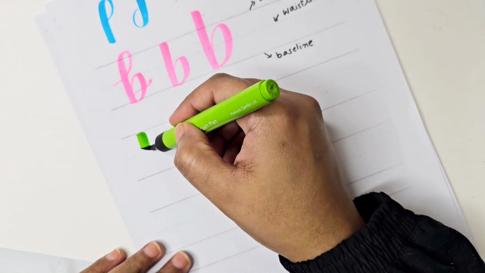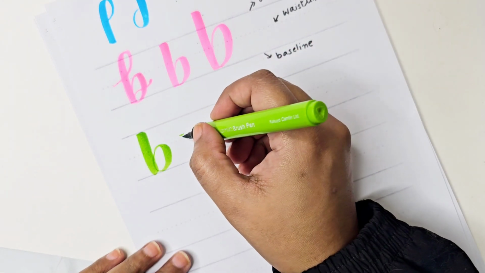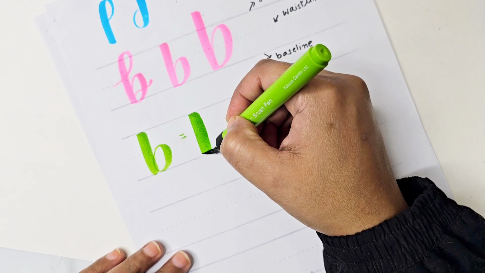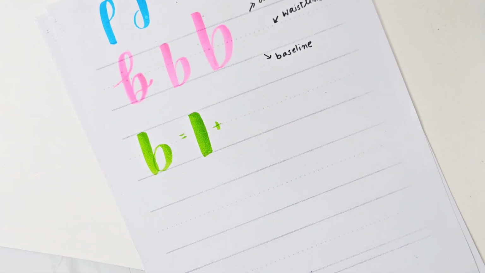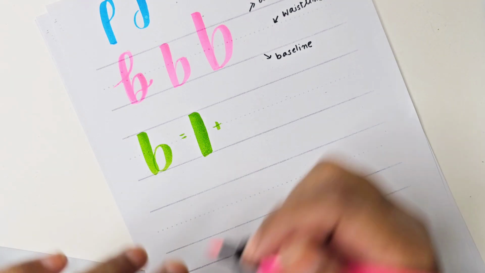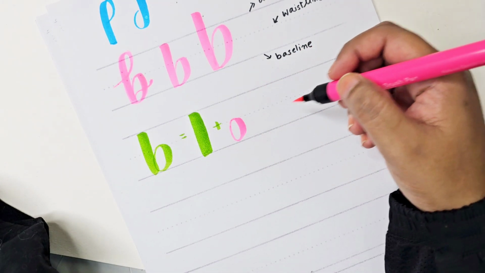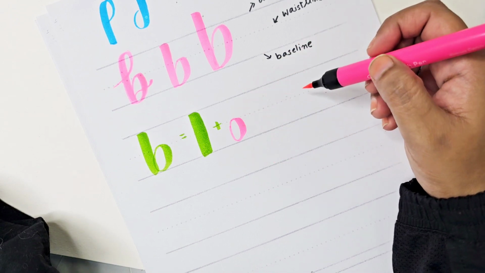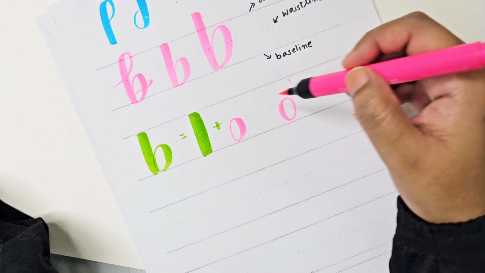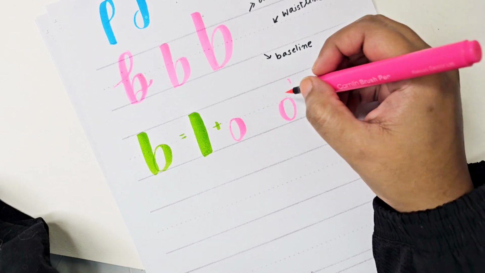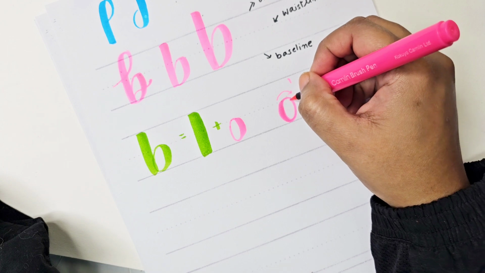If you watch the simple B, it is actually nothing but a downstroke and an oval. But this time, it's not the oval which we used to make for O, which was turned anti-clockwise.